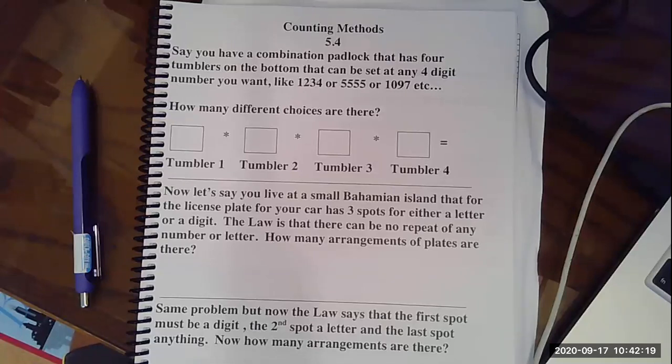So every day, if I wanted to change the combination, I could. There's a key to the side. You turn it, and then you spin your tumblers to your combination, and you lock it, and now that's the new combination. That's the one I bought.